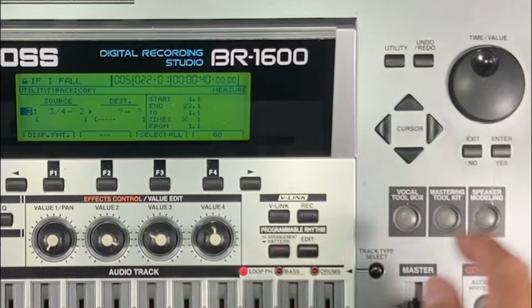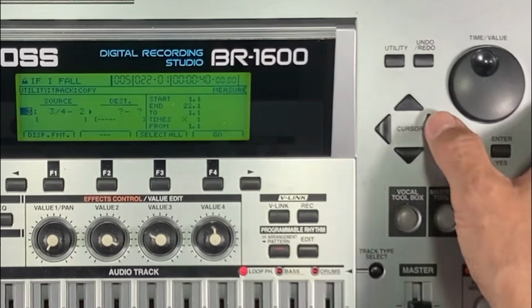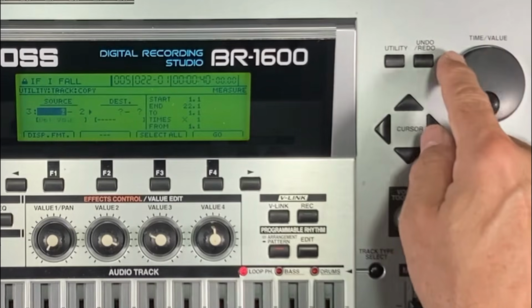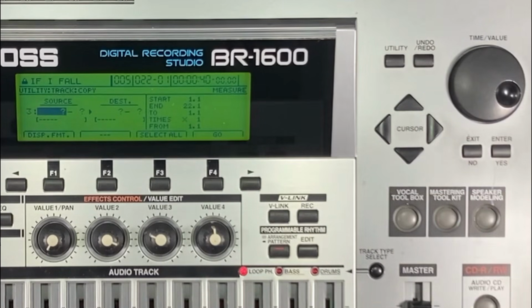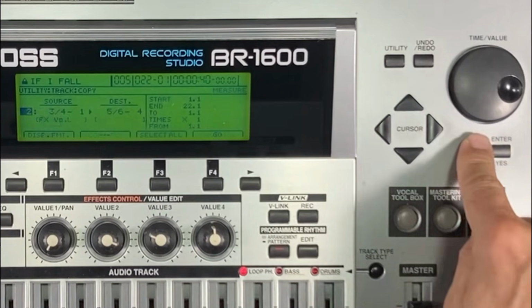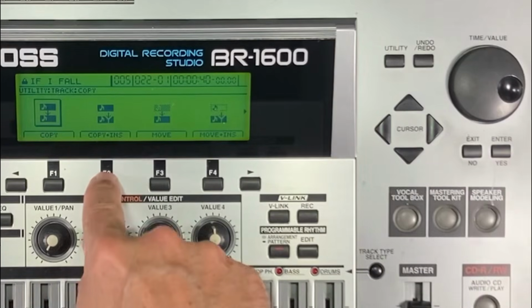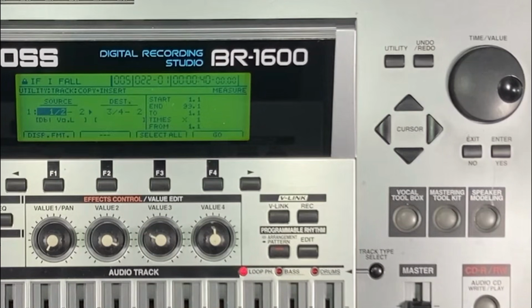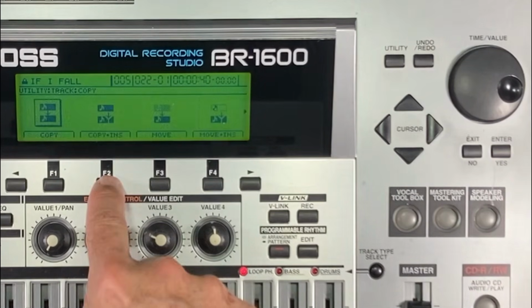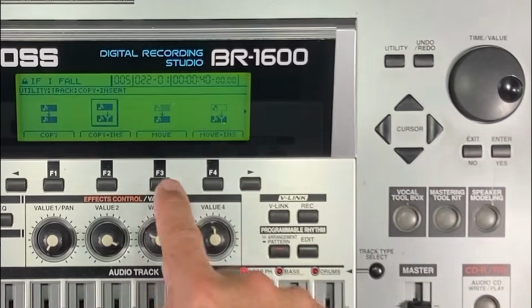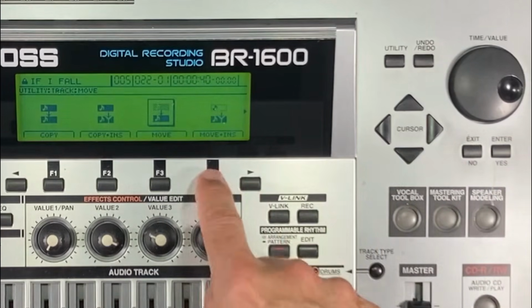If you want to cancel copying for a set of tracks, use the time value wheel and adjust either the source or destination to show a question mark. Copy won't be performed for any tracks showing one or more question marks. If you exit the track menu after entering any details, these will be available when you go back into the menu. This menu is shared between copy, copy and insert, move, and move and insert.